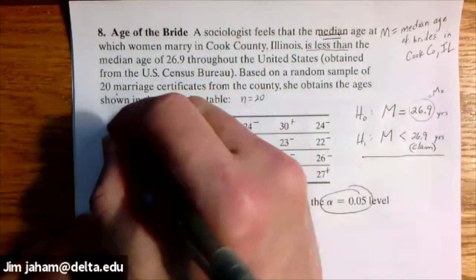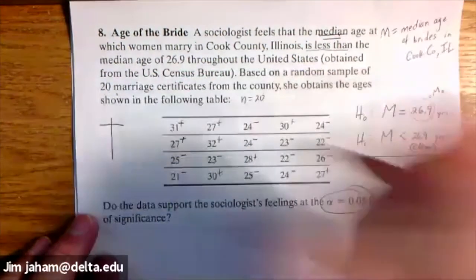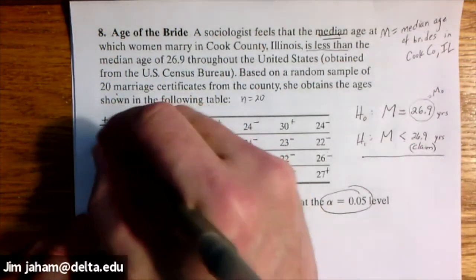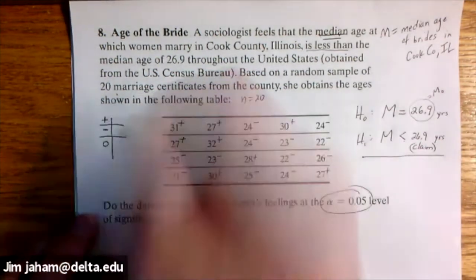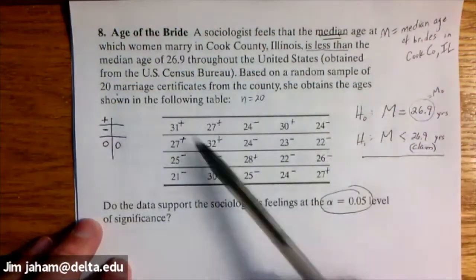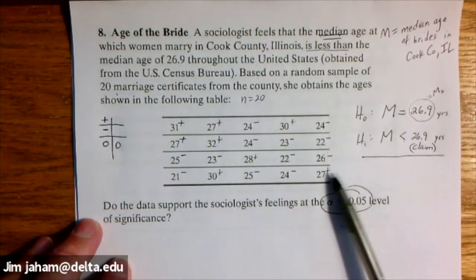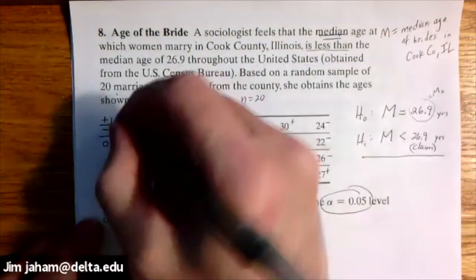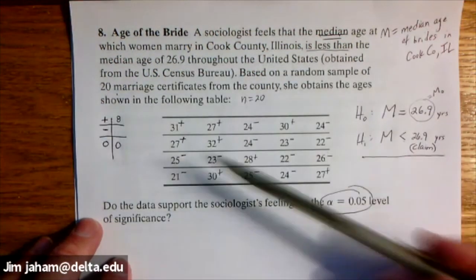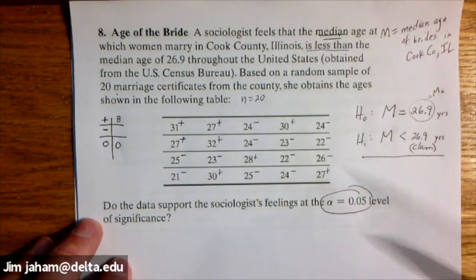All right, so our table over here, we have plus signs and minus signs and zeros. We don't have any zeros, but 1, 2, 3, 4, 5, 6, 7, 8. So we have 8 plus signs, and we have 1, 2, 3, 4, 5, 6, 7, 8, 9, 10, 11, 12.